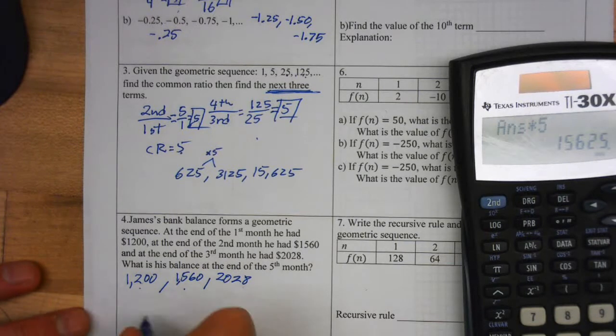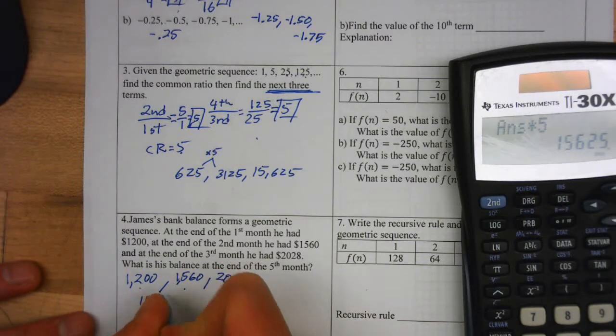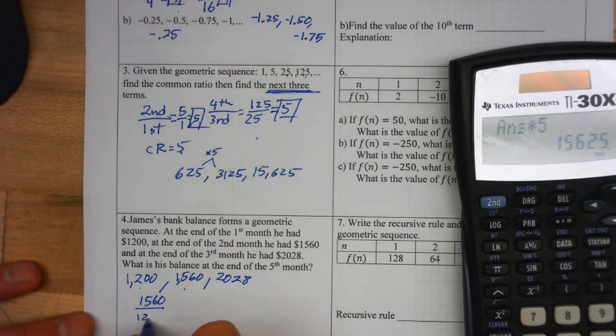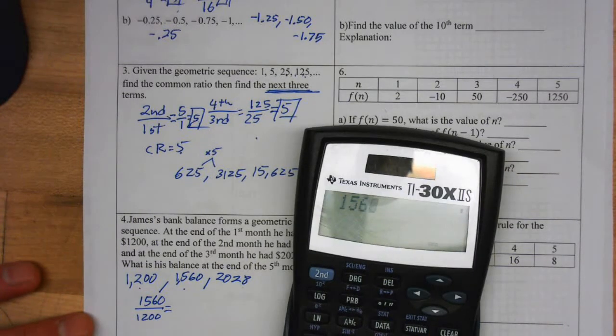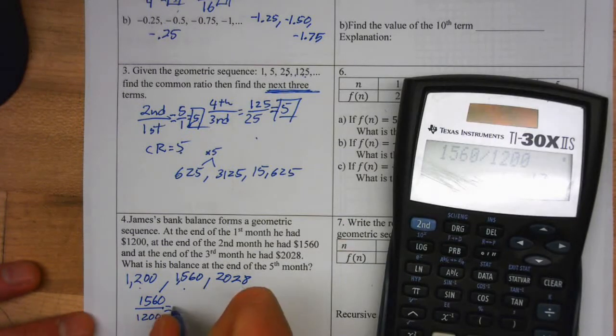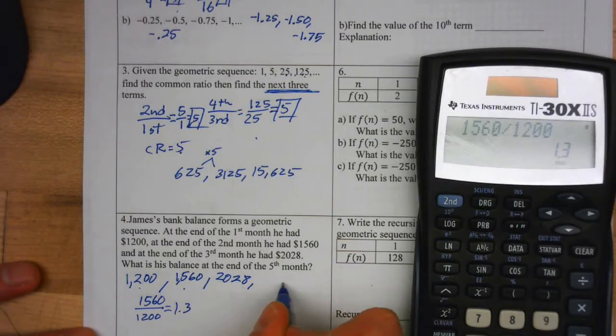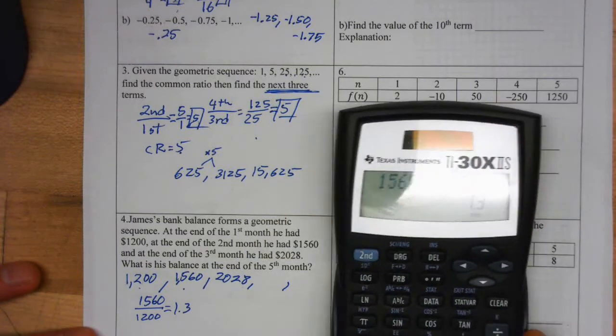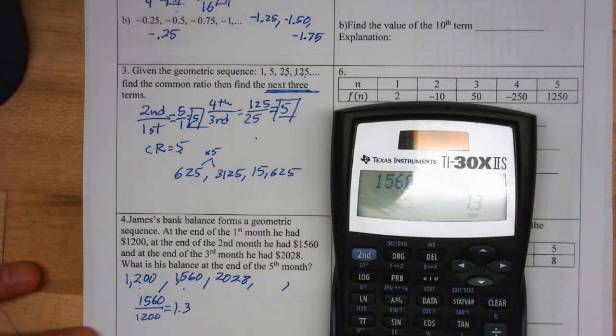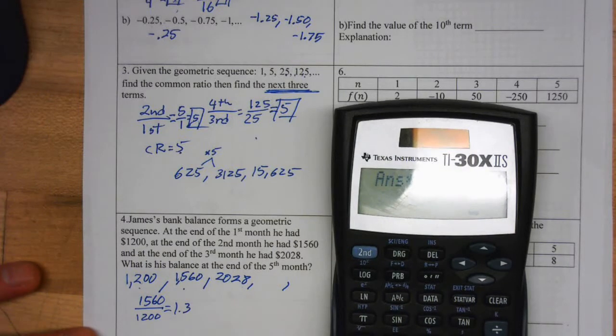So I'm going to take 1,560, and I'm going to divide it by the previous term. And we're going to see what we get. So we have 1,560 divided by 1,200, and we get 1.3. Okay, so now that we know our common ratio, it was asking what is the balance at the end of the 5th month. Okay, so we just need 2 more spots, which means we got to take 1.3, and we're going to multiply that by 2,028.